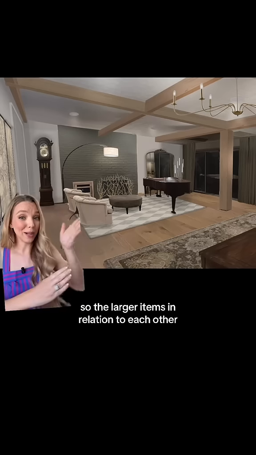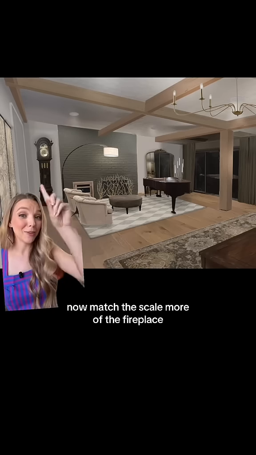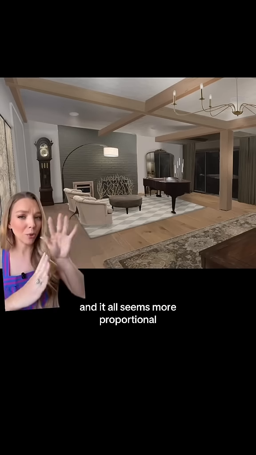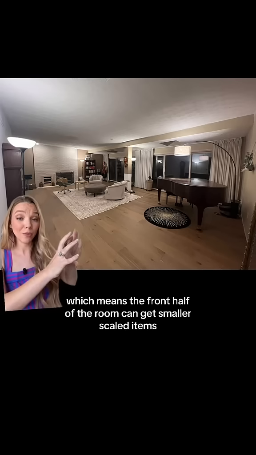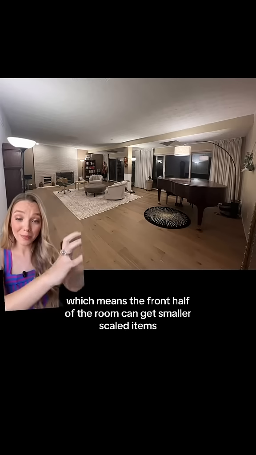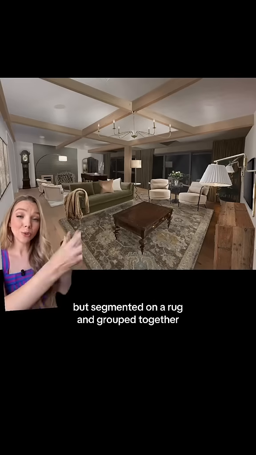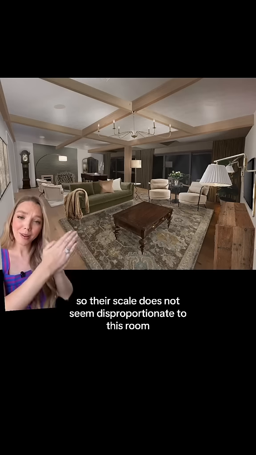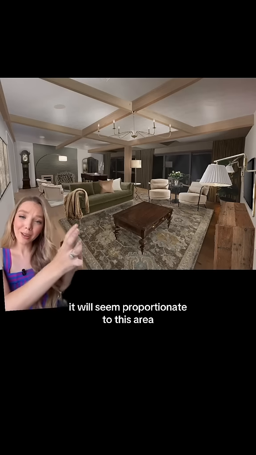So the larger items in relation to each other now match the scale more of the fireplace, and it all seems more proportional, which means the front half of the room can get smaller scaled items, but segmented on a rug and grouped together so their scale does not seem disproportionate to this room. It will seem proportionate to this area and the rug that it's on.